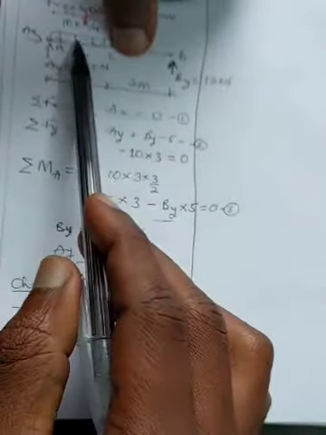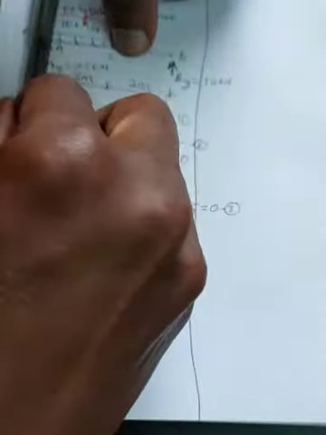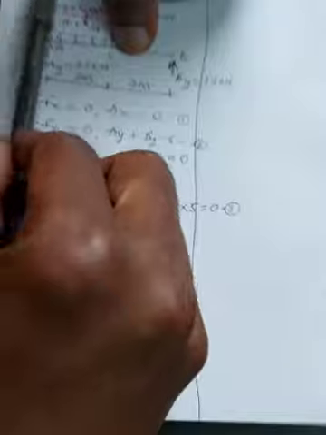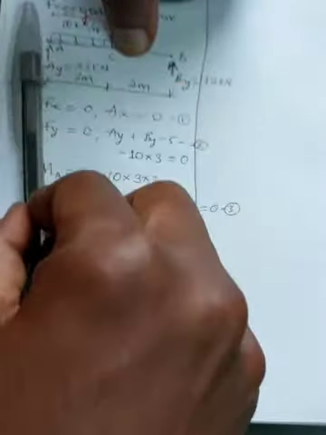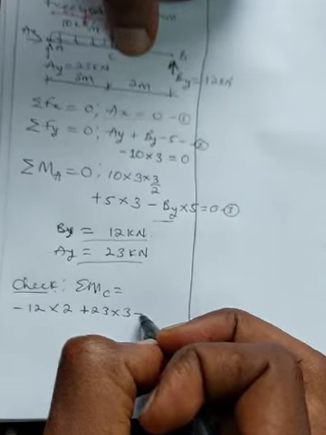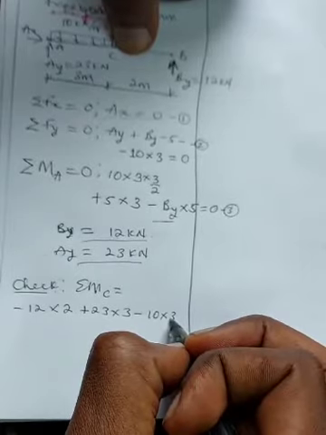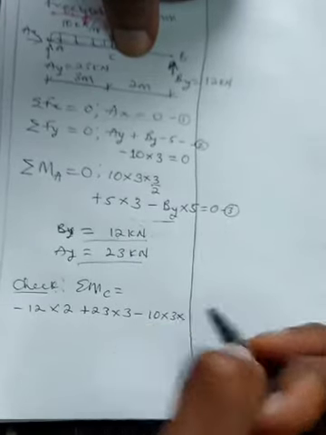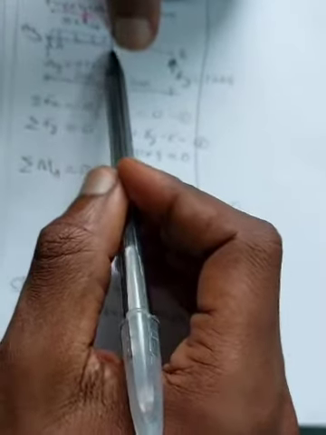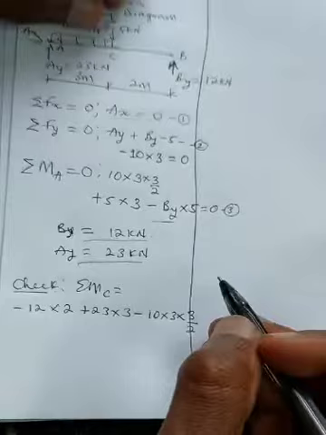Next we have this UDL. The UDL is facing downwards, so taking us about point C, it will try to rotate the beam in the counterclockwise direction. So we expect to have minus 10 times 3, and of course times the distance from the centroid to point C, so that's 3 on 2.